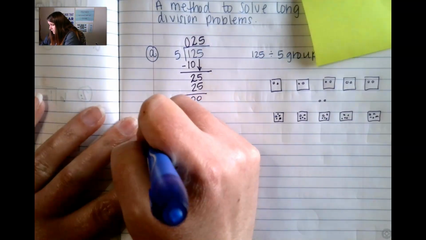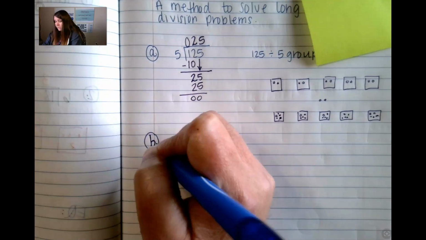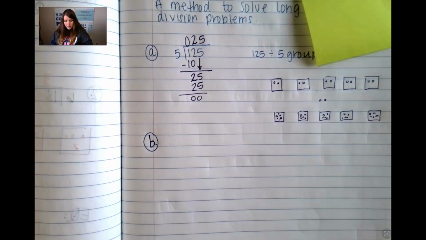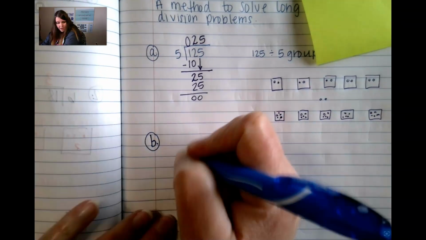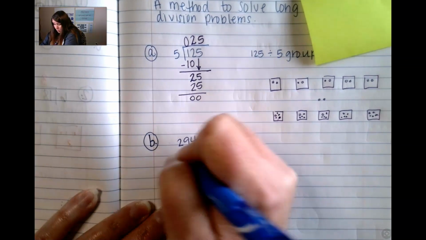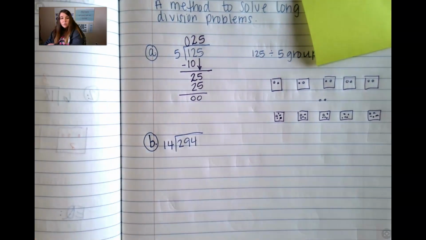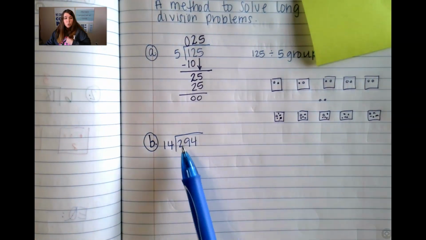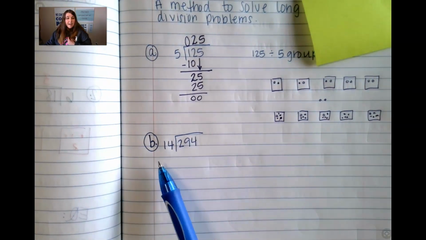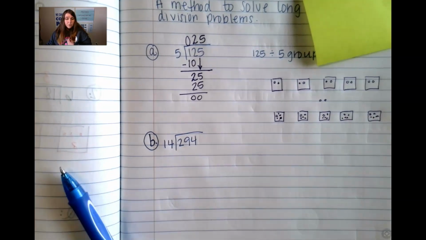Okay, so example B. All right, example B, here we go. All right, let's say that I have the number 294 divided by 14. So this means that I have 294 things and I need to divide them into 14 equal groups. 14 equal groups.